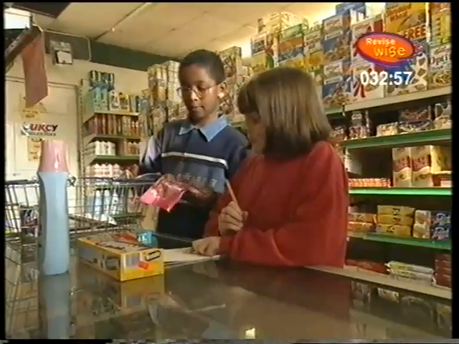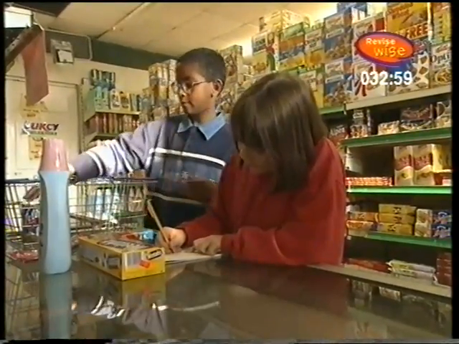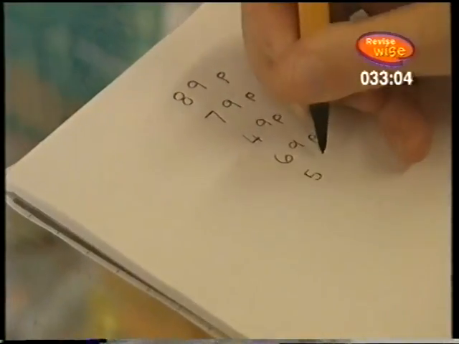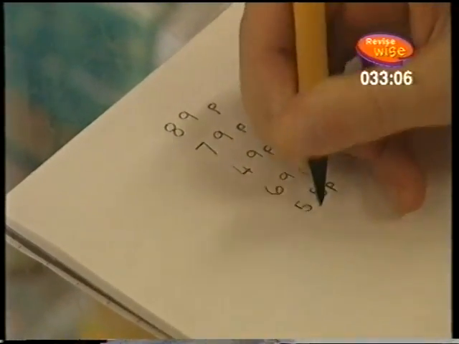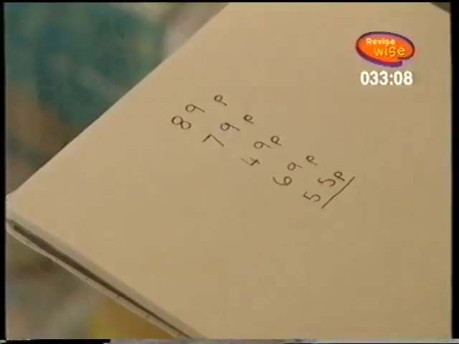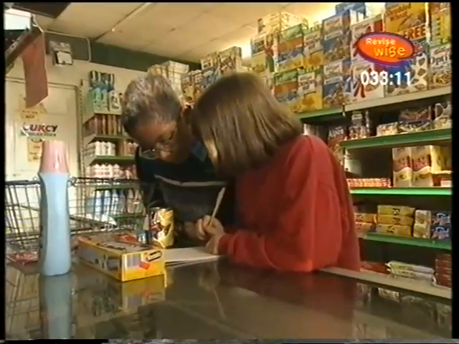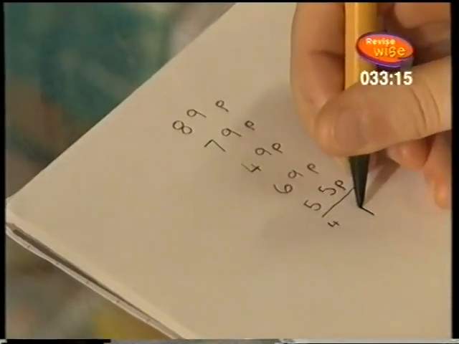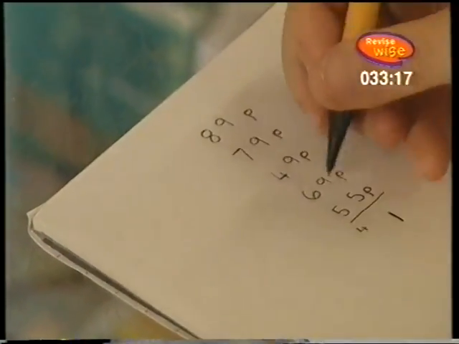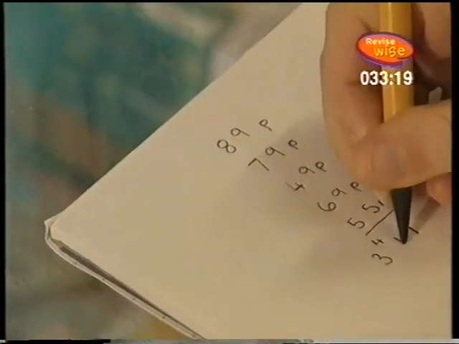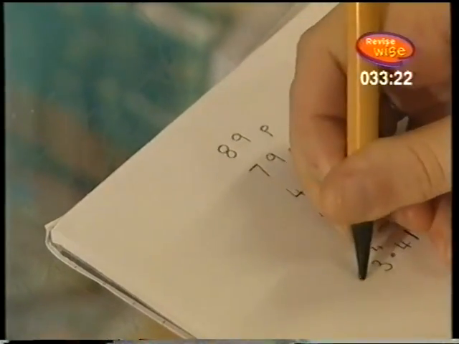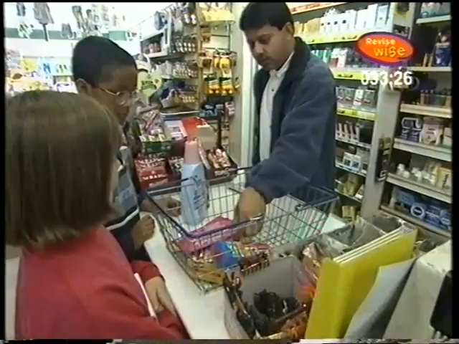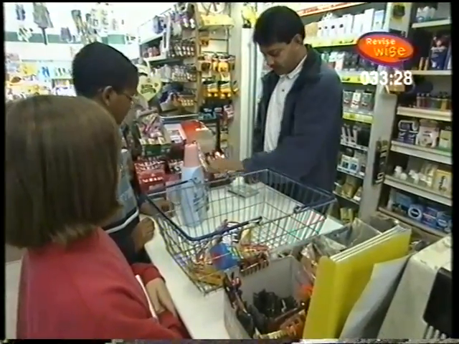This is 69p. And this is 55p. When you buy more things, you can write the prices down to add them up. That makes £3.41.